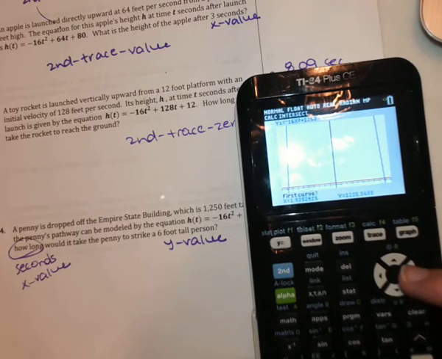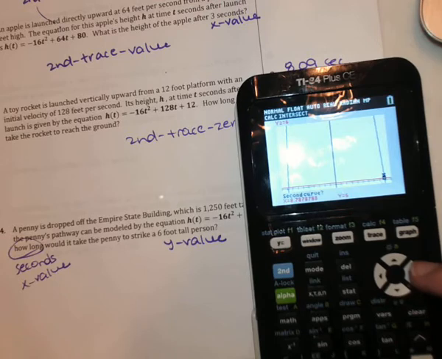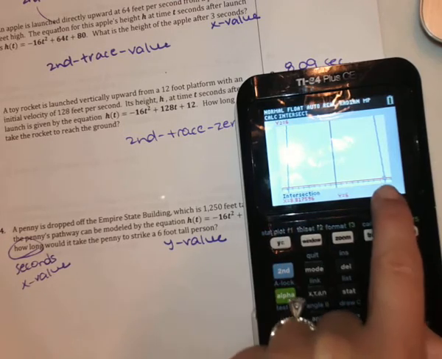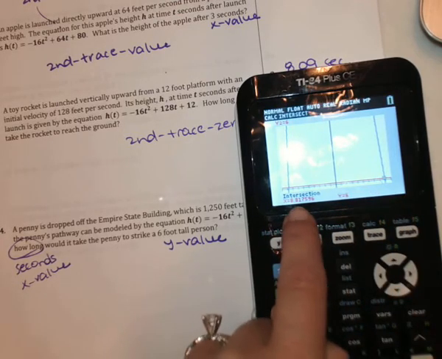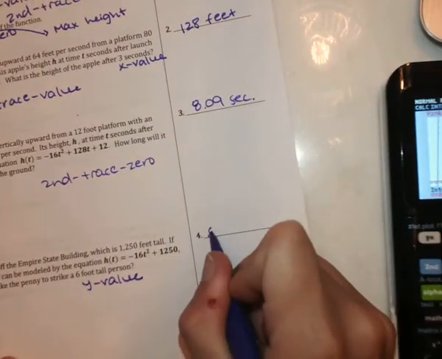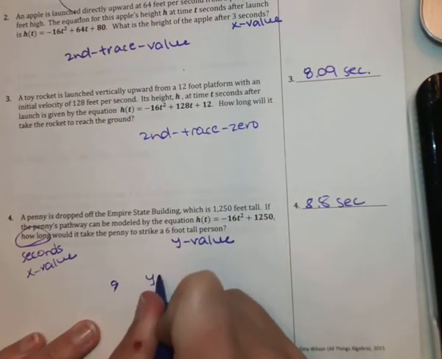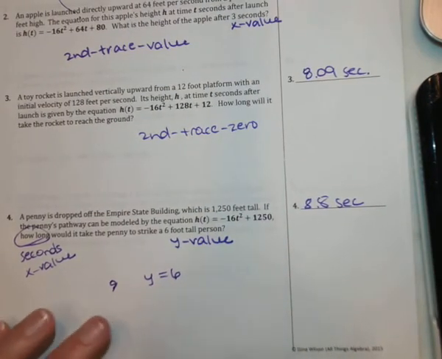Get close to that intersection. It says first curve. I'm just holding down that right arrow until I see the cursor. Oh, there it is. And again, Desmos is easier with this stuff. You don't have all these cursors. Second curve, enter, guess, enter. So the penny and the person intersect at 8.8 seconds. For this one, you want to write down Y equals 6, which is what we typed in.